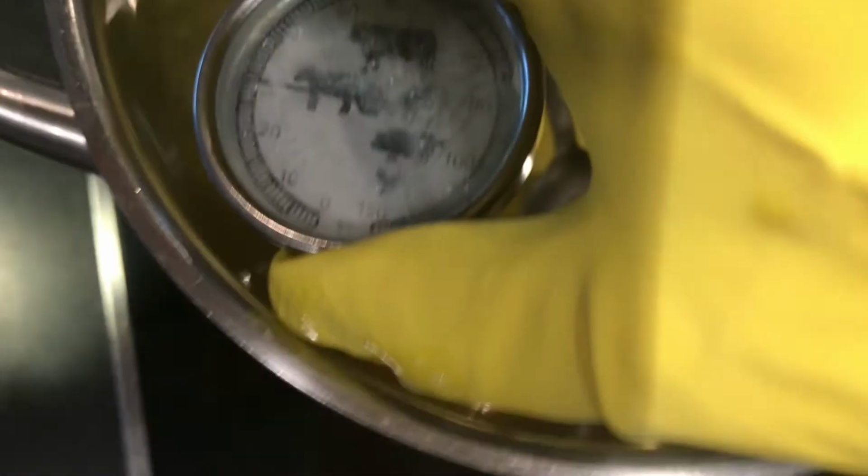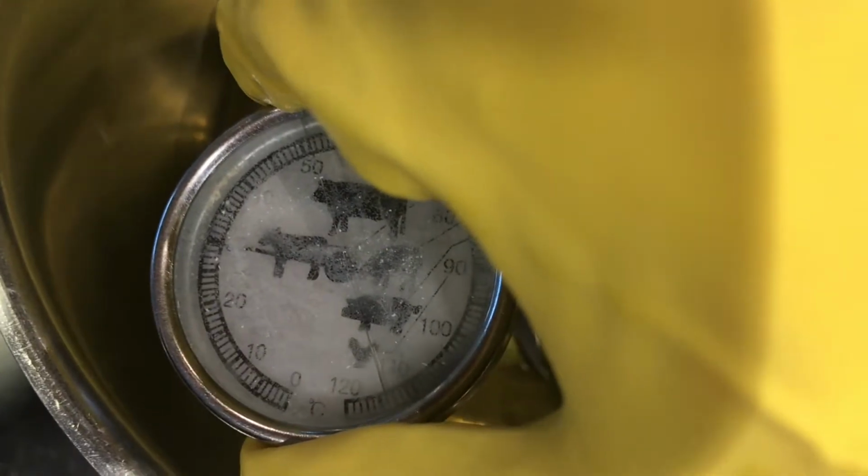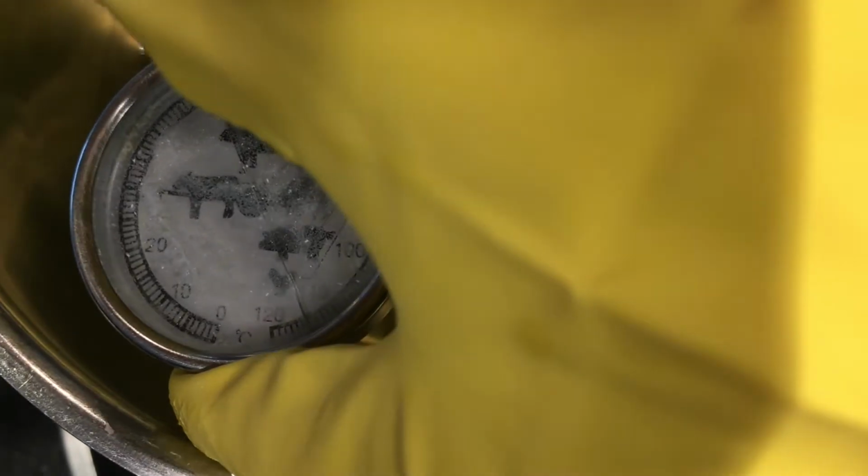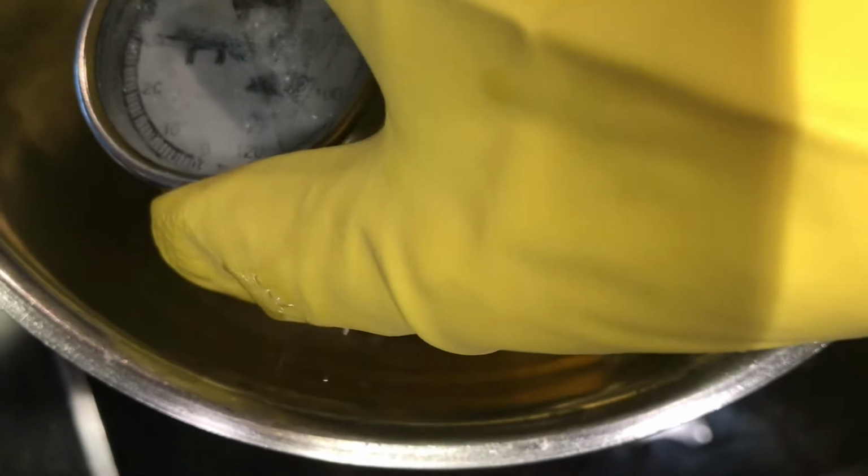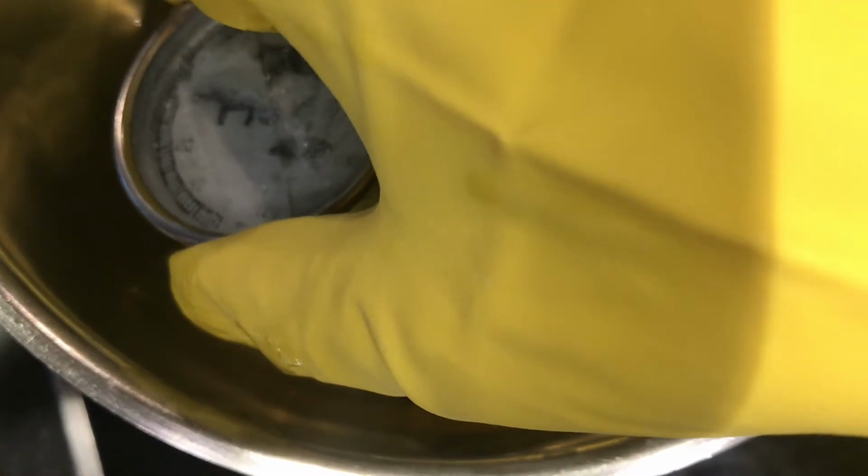Next, we're going to measure the temperature. It needs to reach about 70 degrees Celsius, give or take 10 degrees. So as we can see here, it's still not 70 degrees Celsius. So I'm going to continue cooking the oils and fats till it reaches this temperature.